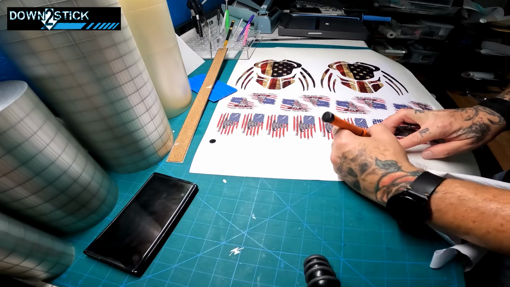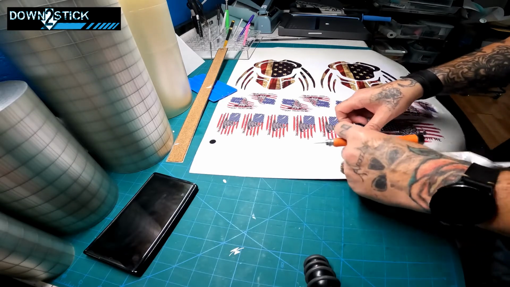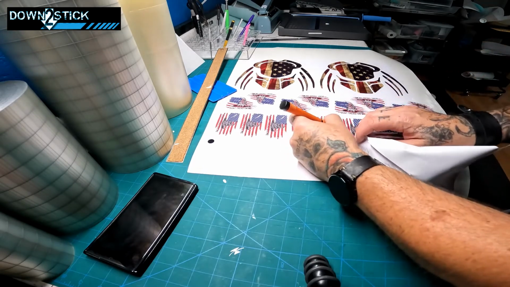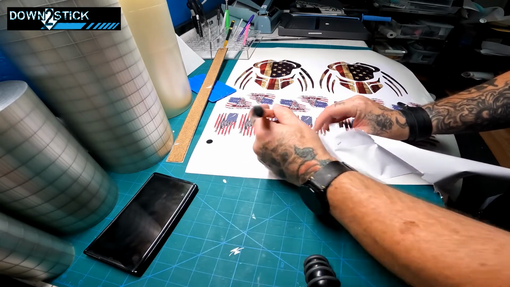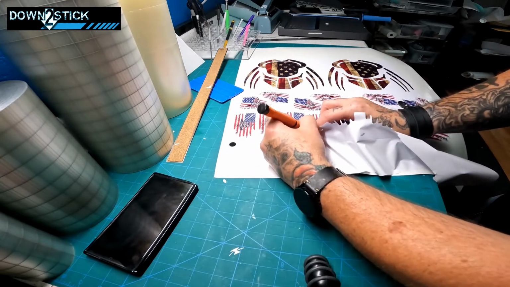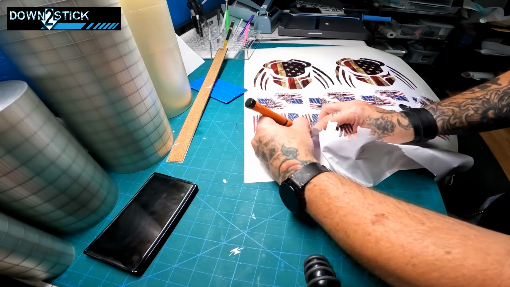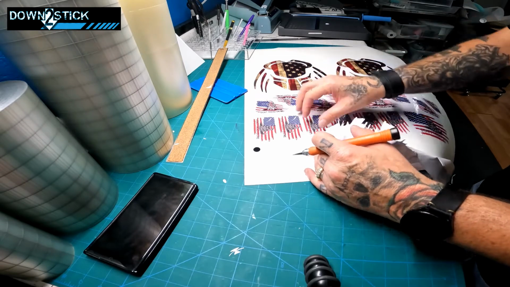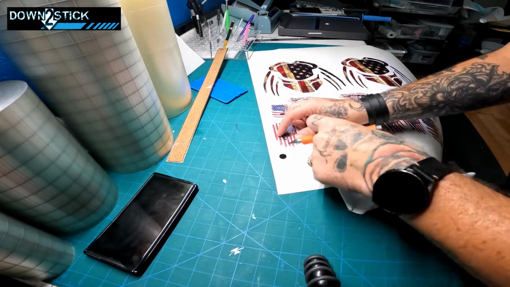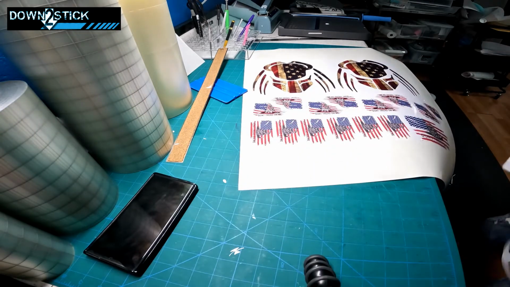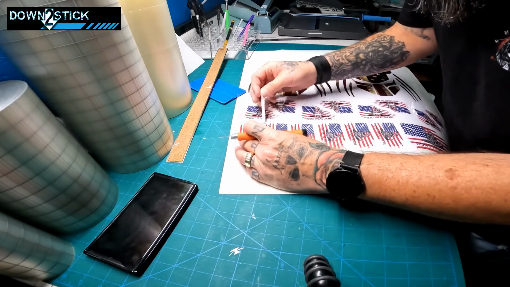I want to get this weeded so I can show you something. Like I said, the customer that bought one of these, they bought the top one here, right here, this one. This is the one I made just off a whim last night. Like, I want to see what it looks like in a different style. So I made these ones on the bottom here. I'll show you. Let me just get this stuff out of the way.